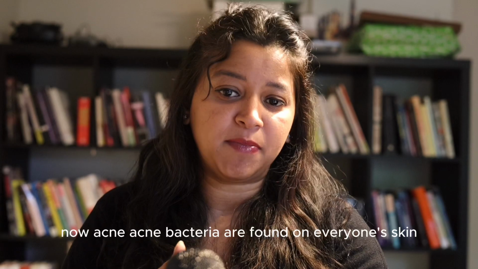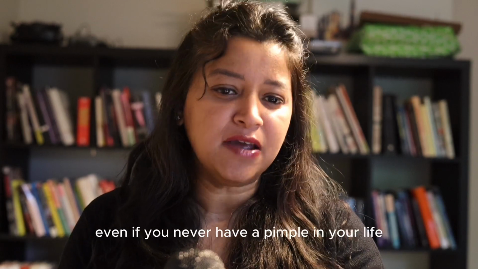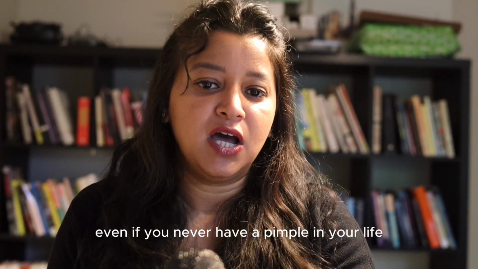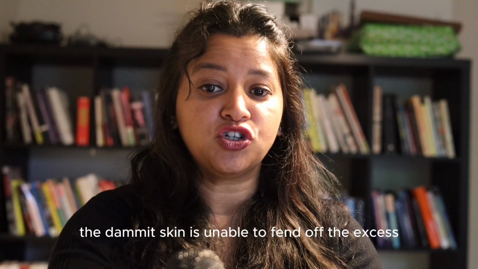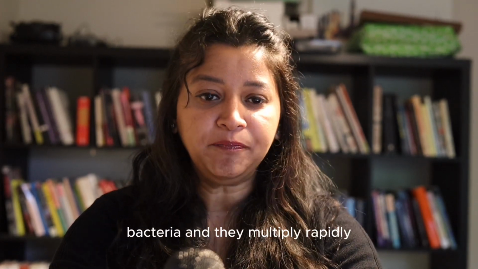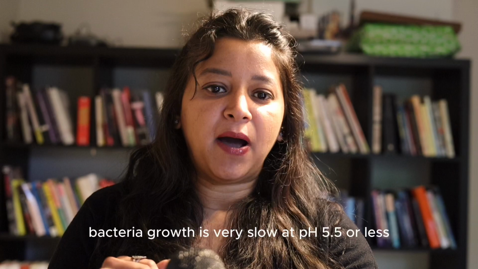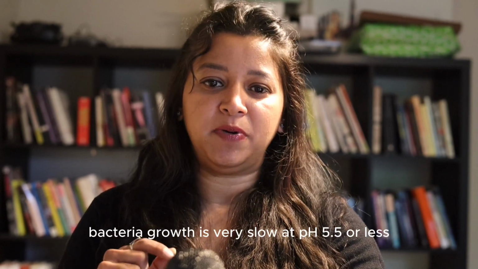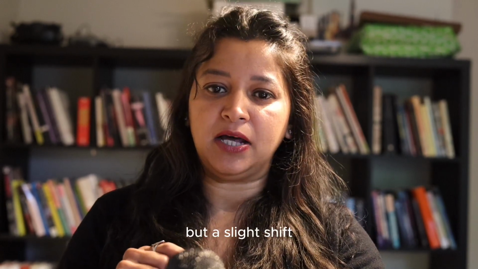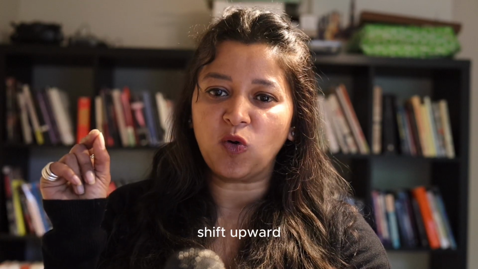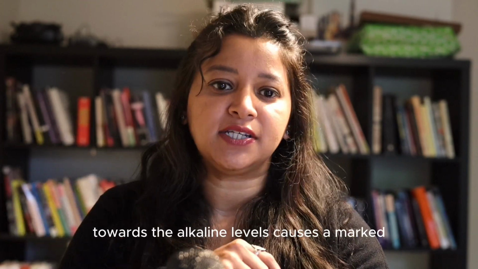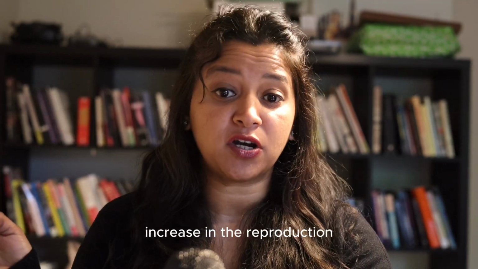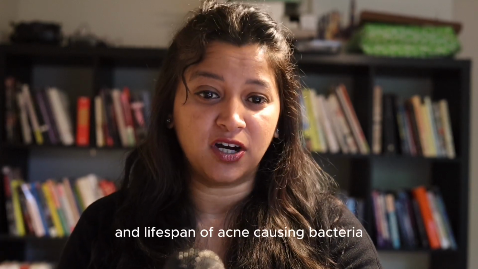Now, acne bacteria are found on everyone's skin, even if you never have a pimple in your life. The damaged skin is unable to fend off the excess bacteria, and they multiply rapidly. Bacteria growth is very slow at pH 5.5 or less, but a slight shift upward towards the alkaline levels causes a marked increase in the reproduction and lifespan of acne-causing bacteria.